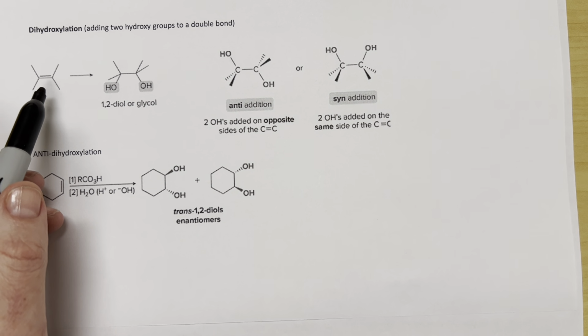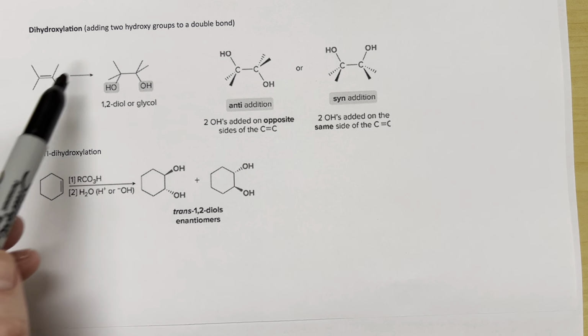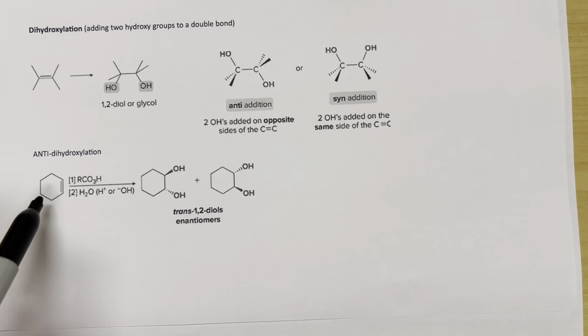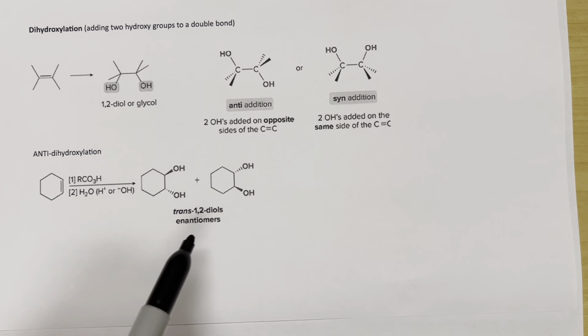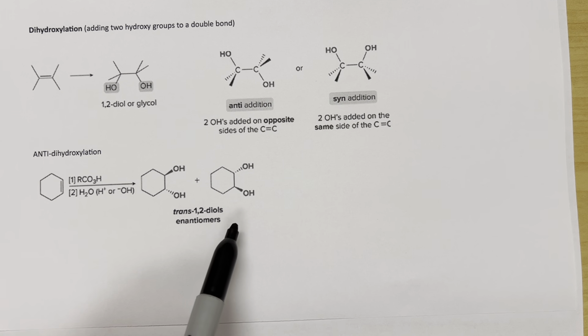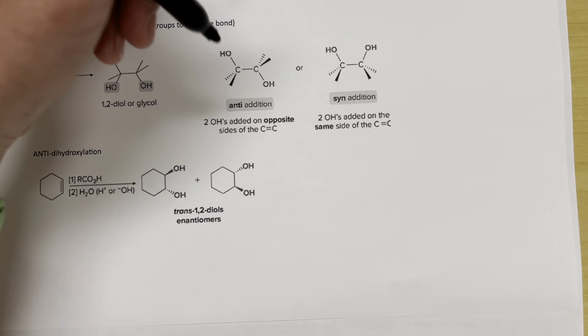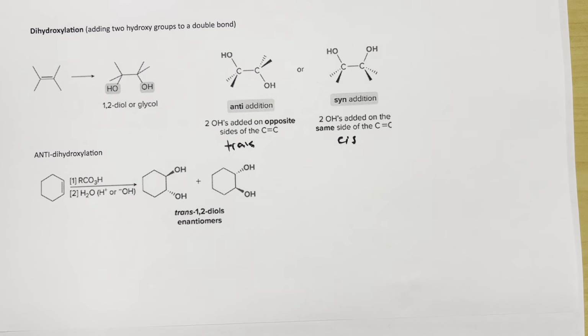So on our first page, we talked about how you're going to do that with a peroxy acid. So any kind of peroxy acid and then water will form a dihydroxy product, but it will form it via the trans. So again, you can get anti or you can get syn. If you have anti, that's when you're going to get trans. If you have syn, that's where you're going to get the cis addition.